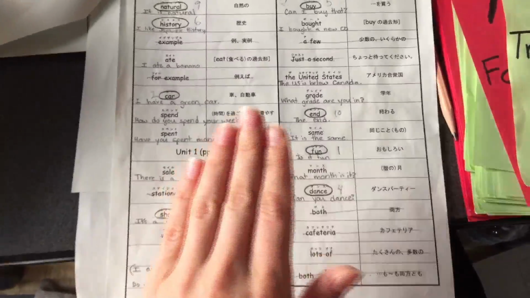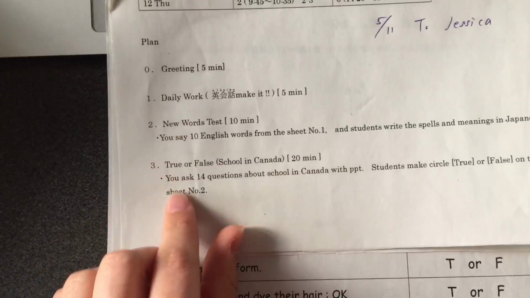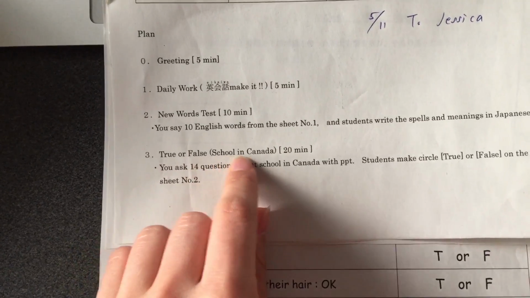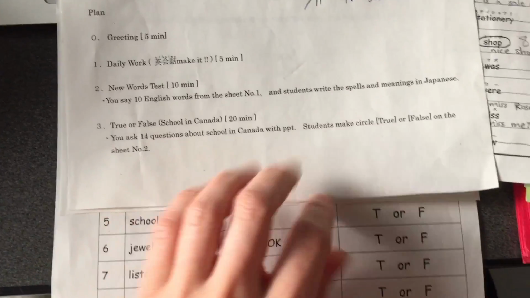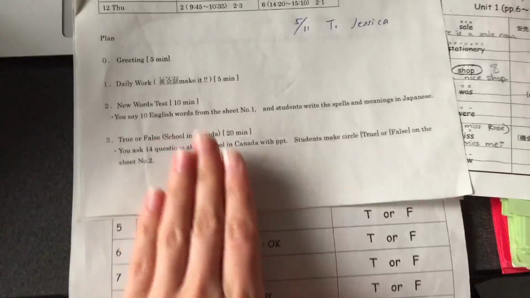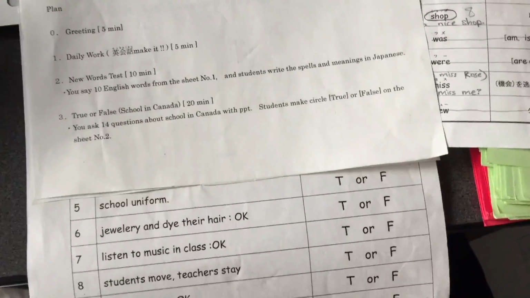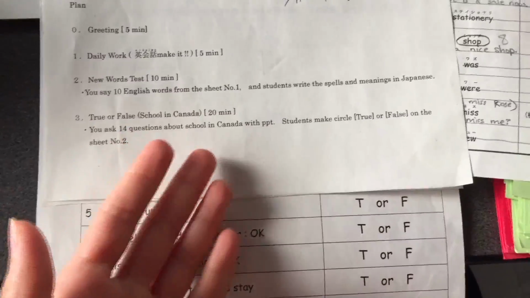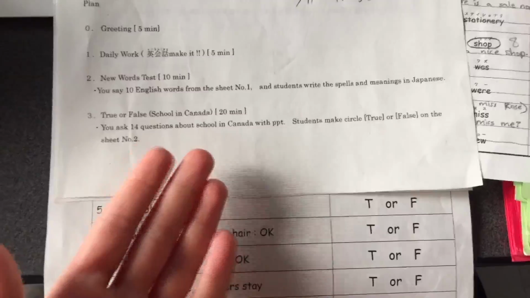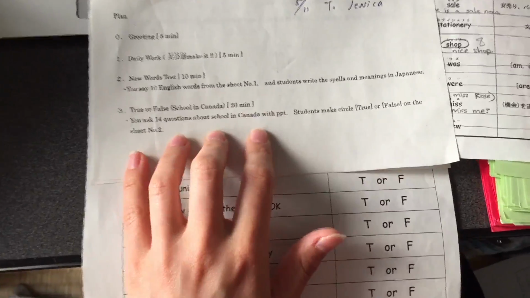Okay, so after the spelling test, we had true or false about school in Canada. This was really cool. Before this lesson, I met with the teacher and he wanted to somehow have an activity where we can talk about school culture in Canada, because the grammar point had to do with sharing culture.